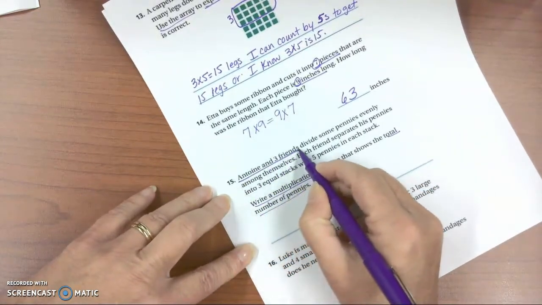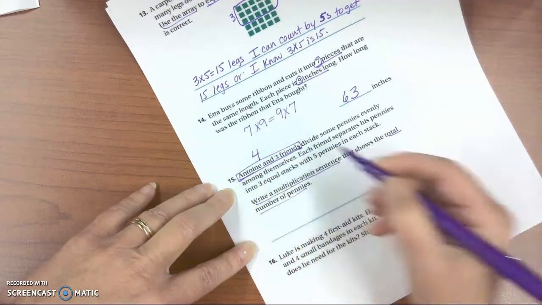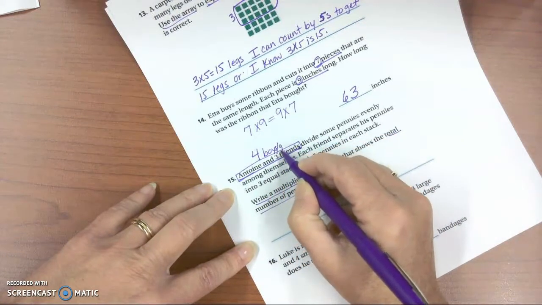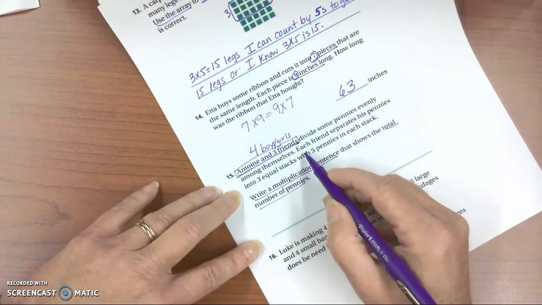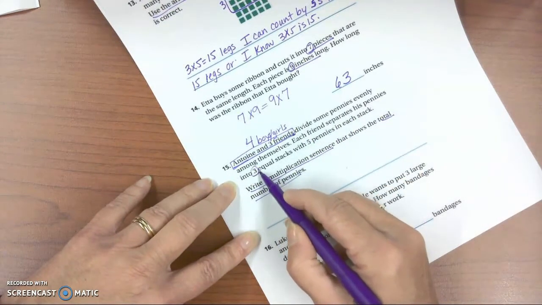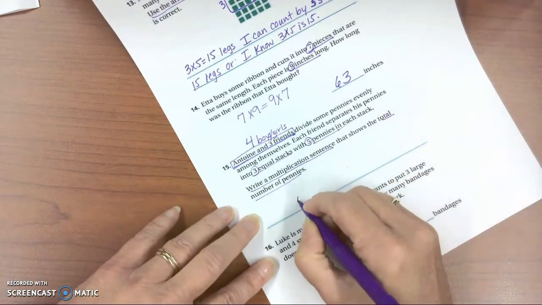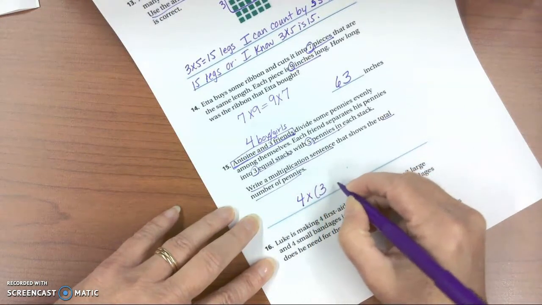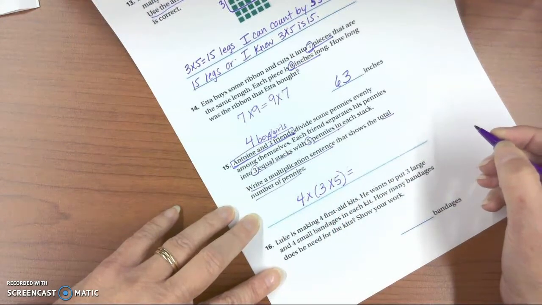We have Anton and 3 friends. So how many people is that? That's actually 4 people. Divide some pennies evenly among themselves. So they have their pennies divided evenly. Each friend separates his pennies into 3 equal stacks with 5 pennies in each stack. So we have 4 people, and each person has 3 stacks with 5 pennies in each stack, and we want to know how many that is altogether.